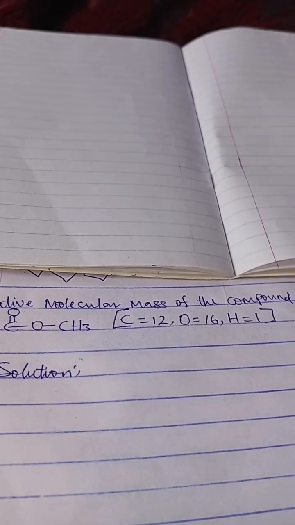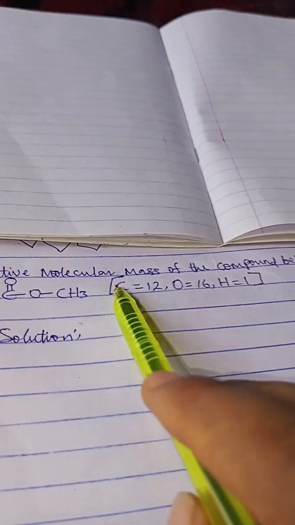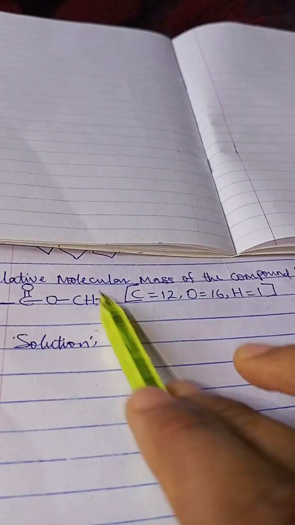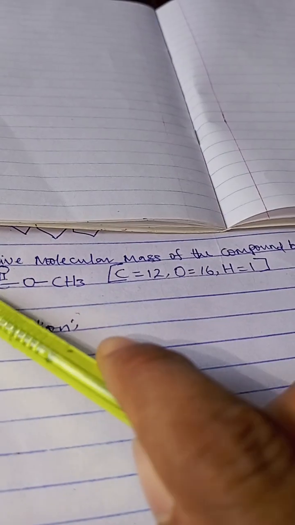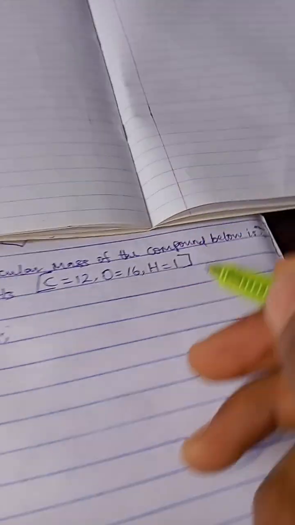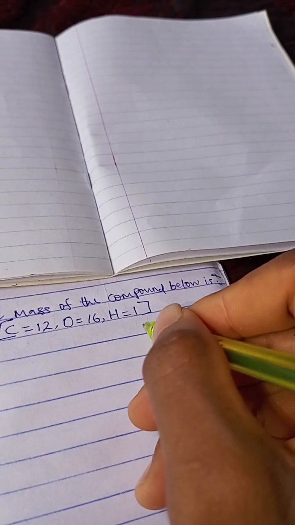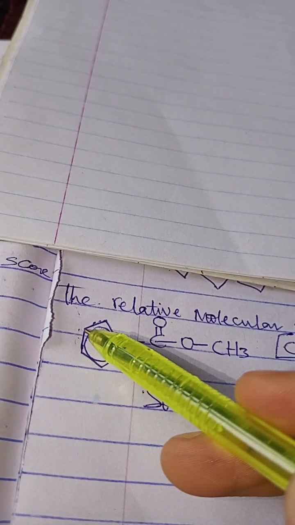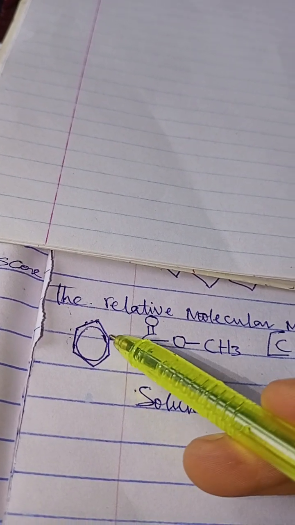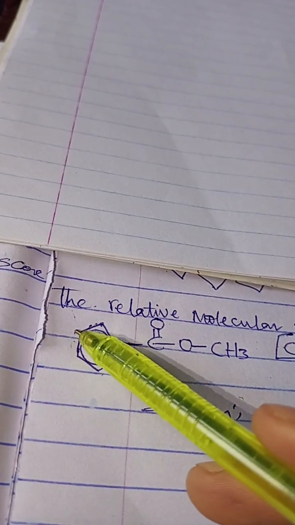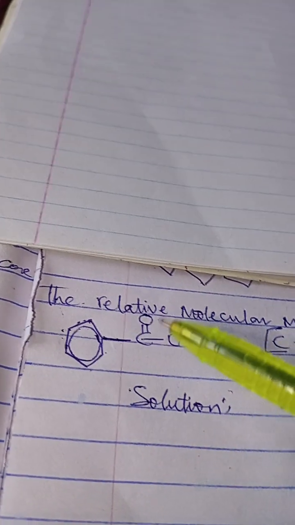Now, first thing you do is what? This is carbon. You now count how many carbon are in this compound. Now, first of all, this is benzene ring. Remember, benzene ring has 6 joints. See it. Benzene ring has 6 joints. 1, 2, 3, 4, 5, 6. And these 6 joints contain carbon and hydrogen.